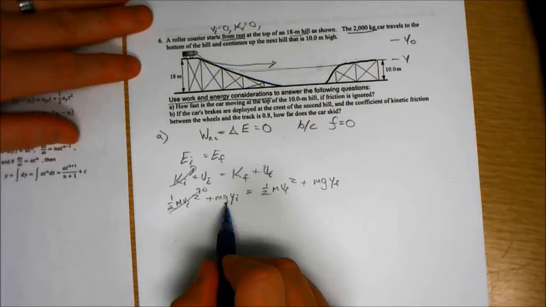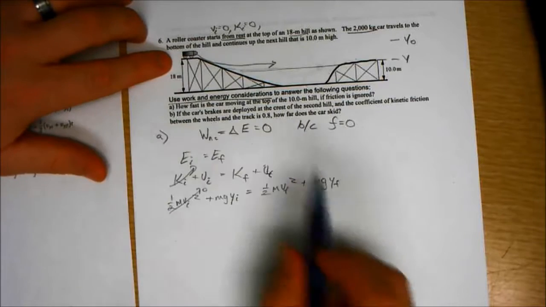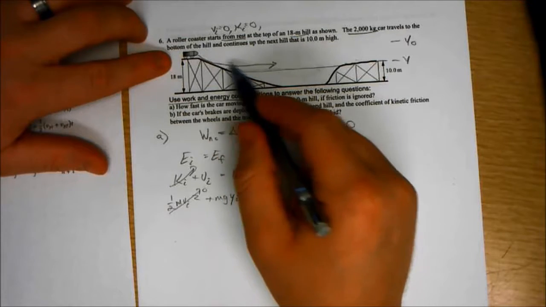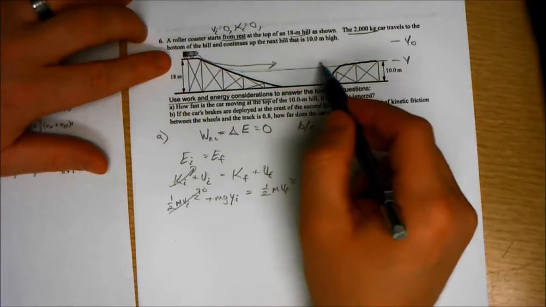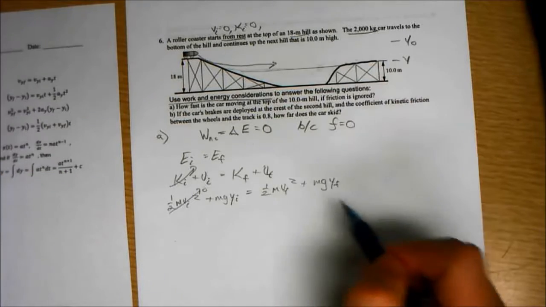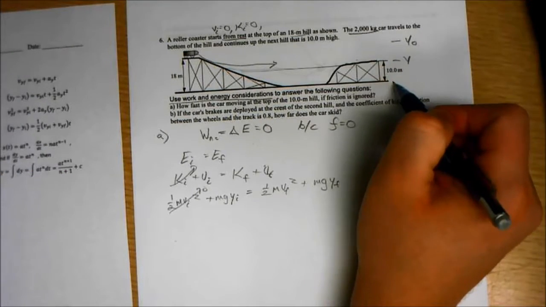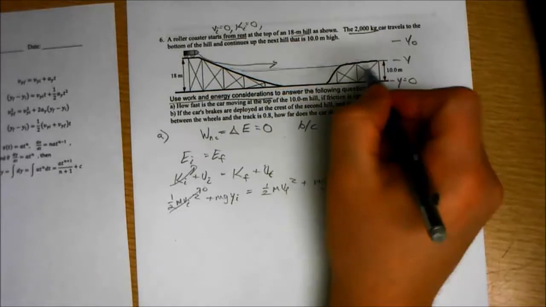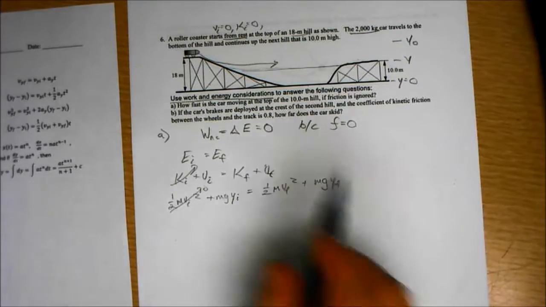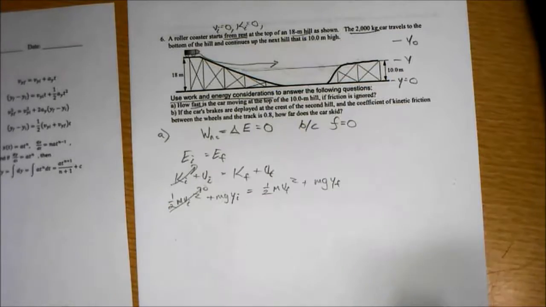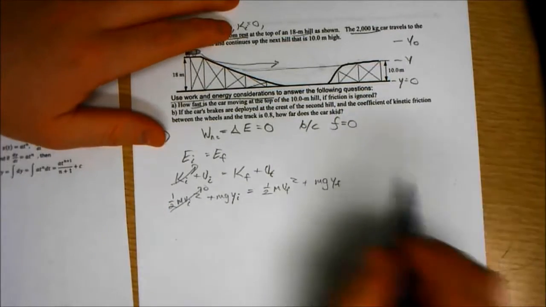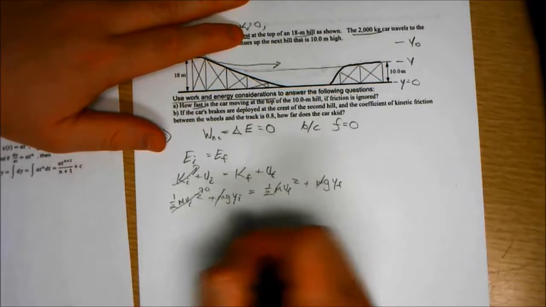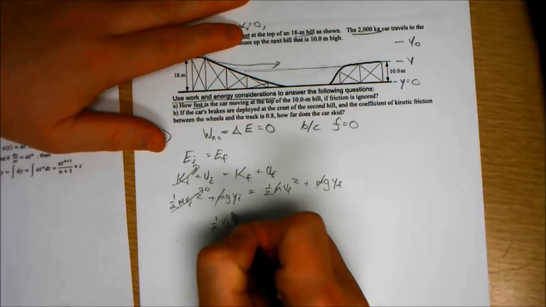Now, it has some potential energy at y initial. It has some kinetic energy here because it's converted part of that potential energy into kinetic energy. And it also has some potential energy because if we decide that this is the y equals 0 line down here, it's going to have some potential energy. So we are looking for the speed of the car, how fast. All right, so first of all, the m's cancel from everything. So I'm going to start solving for final velocity.